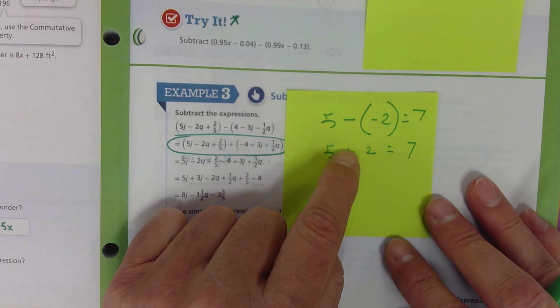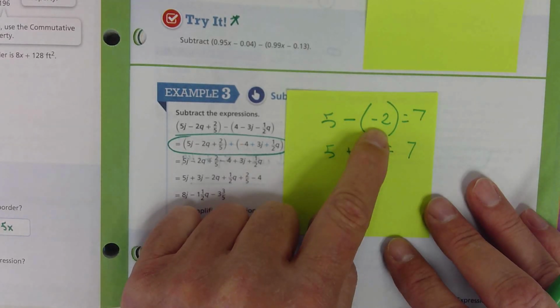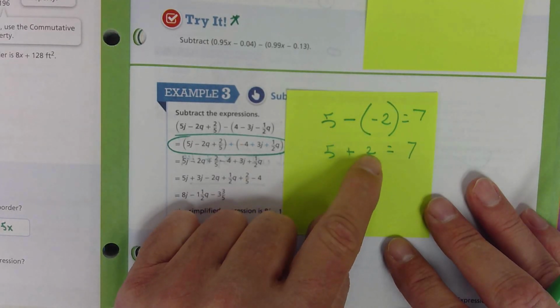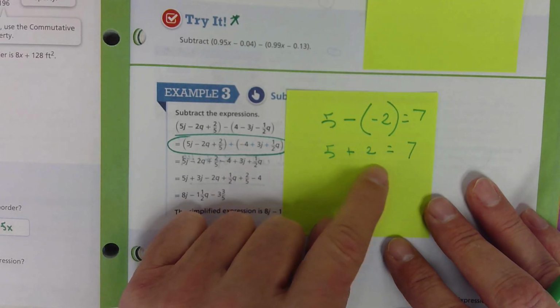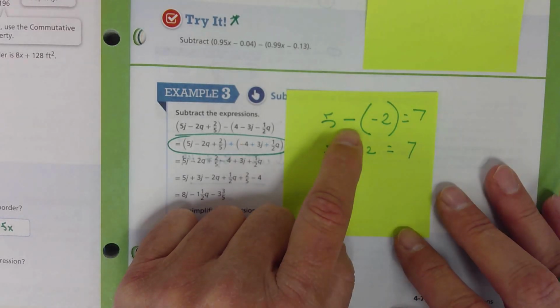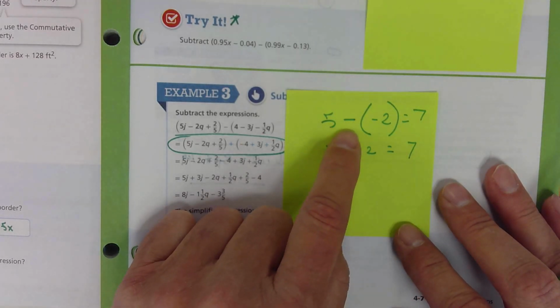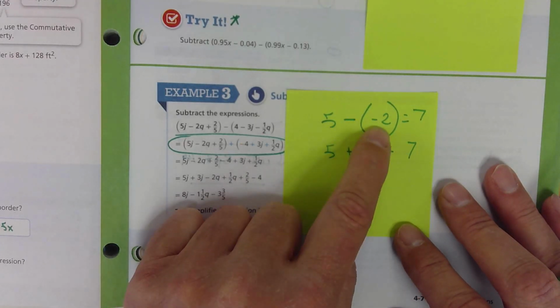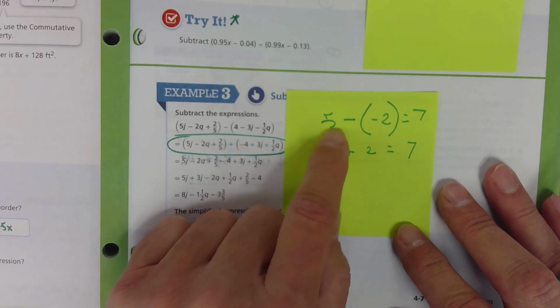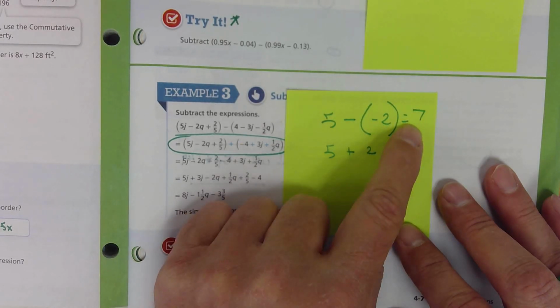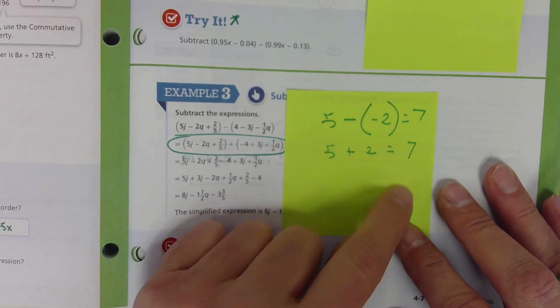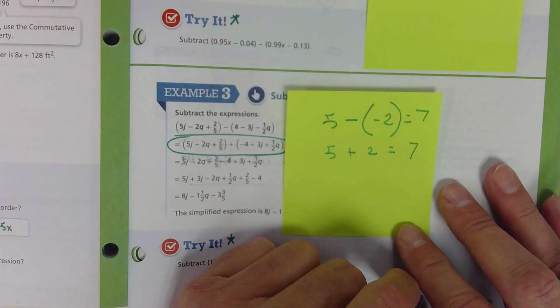and you change the sign of the number that follows. It was a -2, now it's a 2. And so if you think about it, it kind of makes sense. So if we're subtracting a negative number, it's kind of like doing the opposite, which is exactly what we did. 5 subtracting -2 is 7. 5 adding 2 is 7.